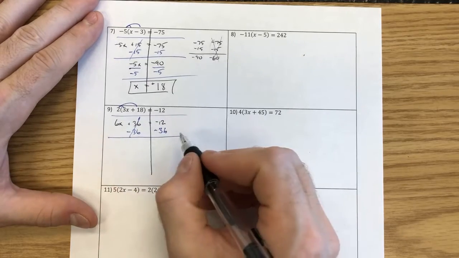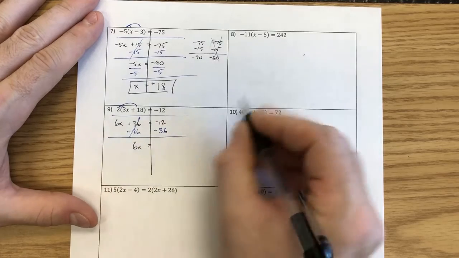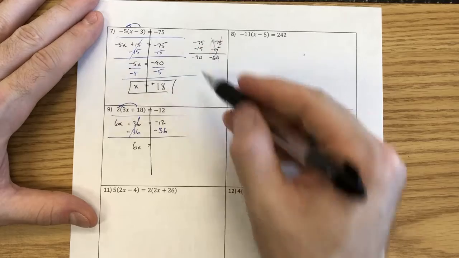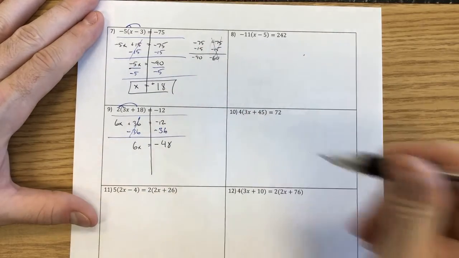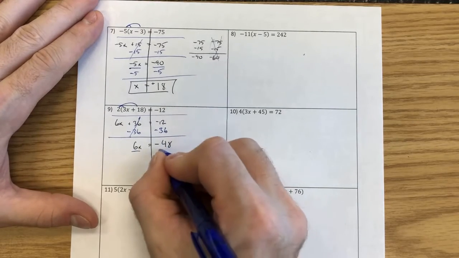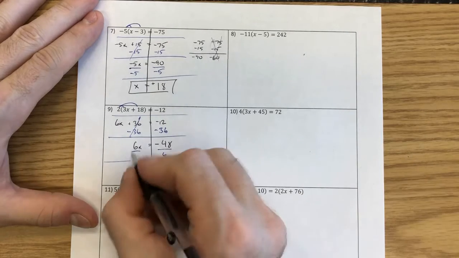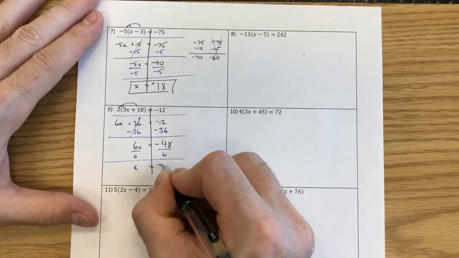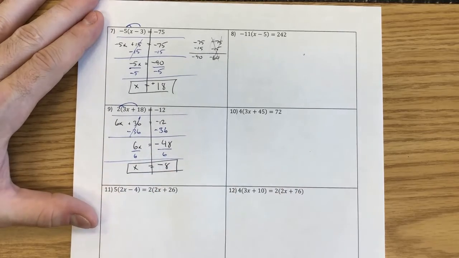So isolate the term, get rid of that plus 36, minus 36. 2 negatives, as we just said earlier, just make a bigger negative. It's a negative 48. Now that my term is isolated, I isolate my variable. Divide each side by 6, I get negative divided by positive is a negative 8. Perfect.